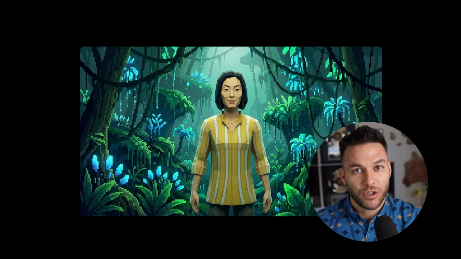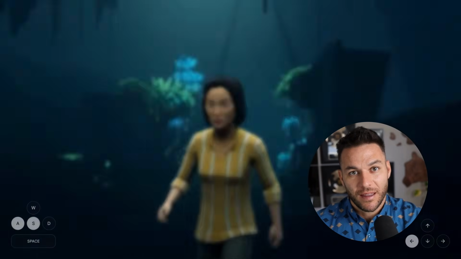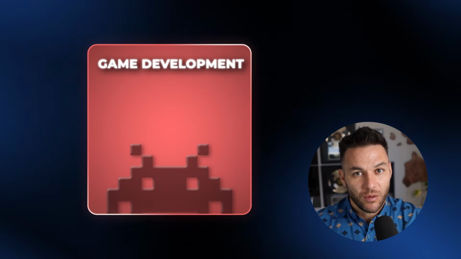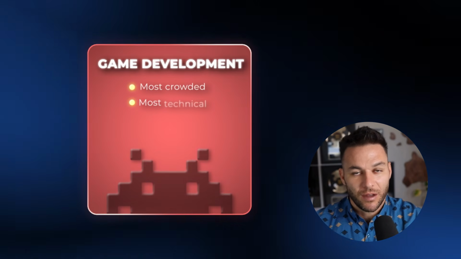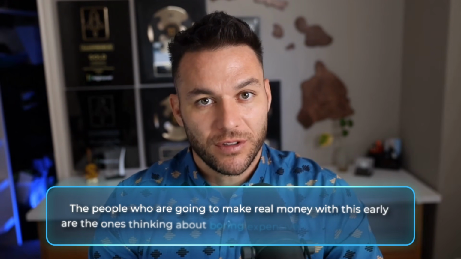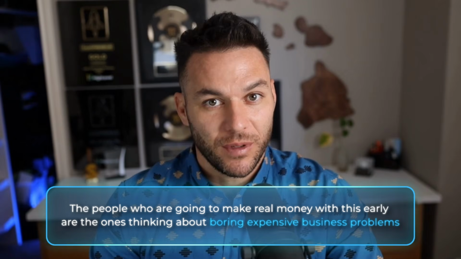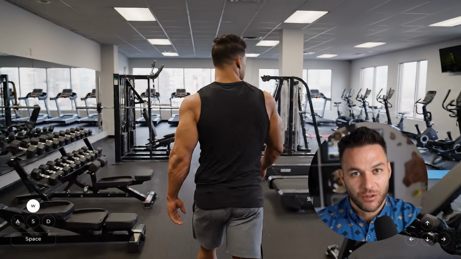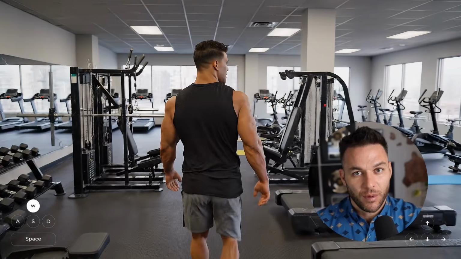Here is where things get interesting, and this is what I want you to pay attention to, because most people are going to look at Genie 3 and immediately think game development. And sure, that use case exists, but it is also the most crowded, most technical, and hardest to monetize quickly. The people who are going to make real money with this early are the ones thinking about boring, expensive business problems. Not games, problems. A gym chain that needs virtual tours of their locations before a member commits.